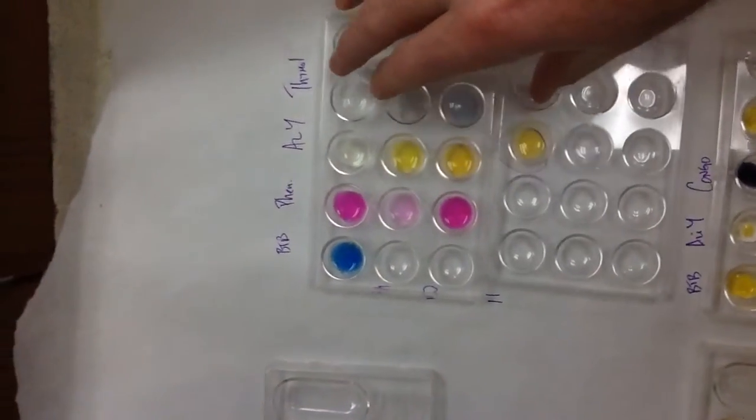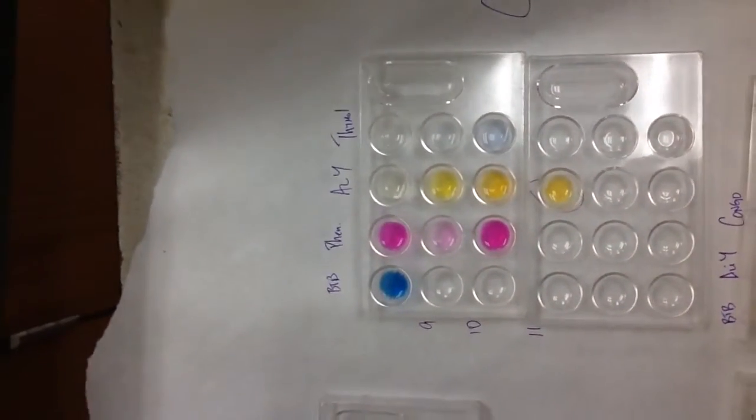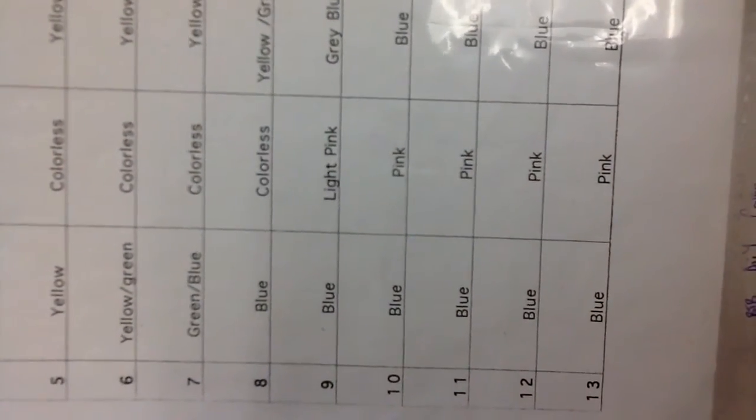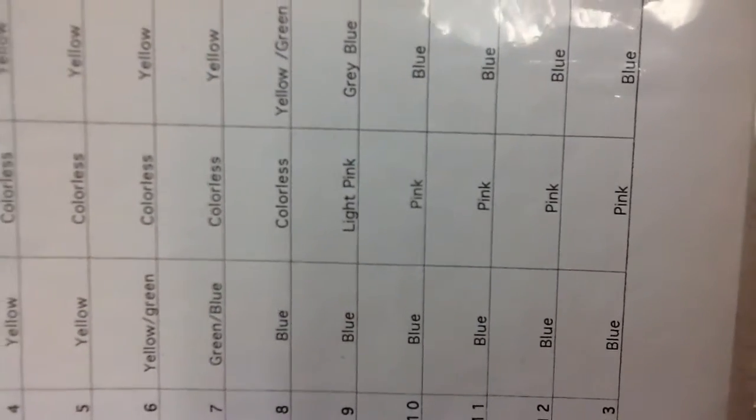Then I went to sample C, and this one was different because it turned blue. First thing I did was it turned blue in bromothymol blue, so I knew it was basic. So for bromothymol blue, I know if it's blue, it's between 8 and 13, which is the column on the left. Then I went to the next column over where it says colorless, light pink, and pink. That's phenolphthalein.